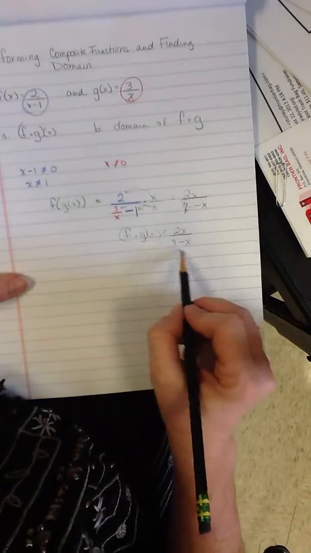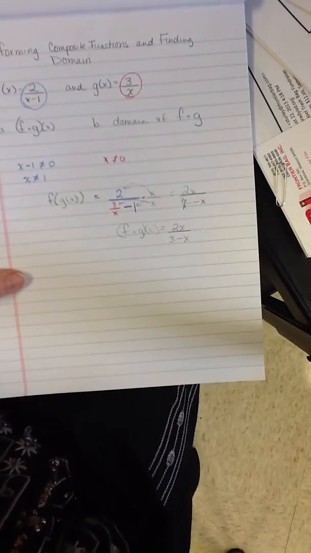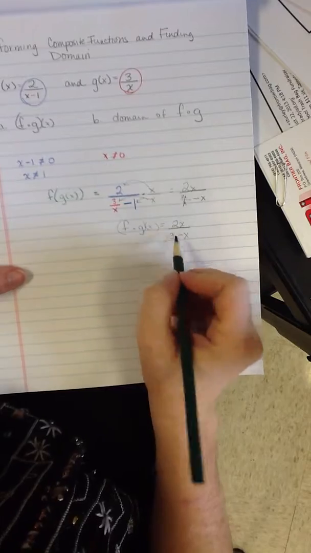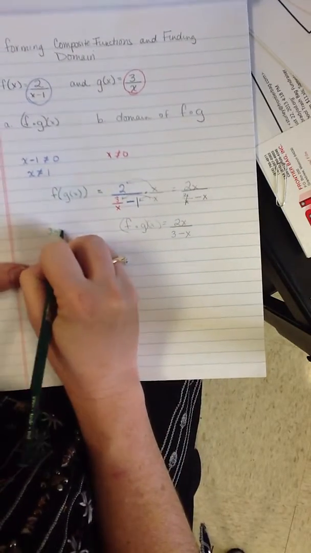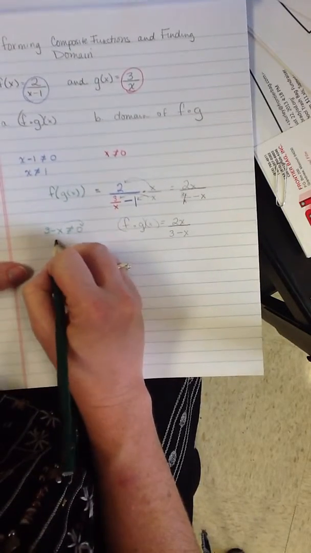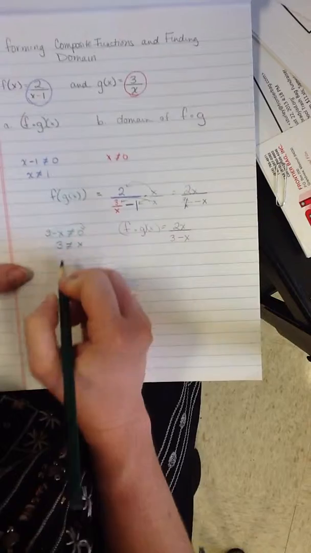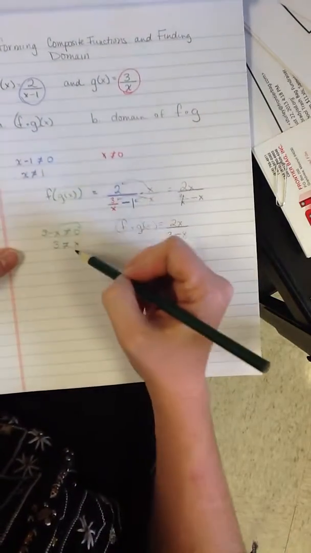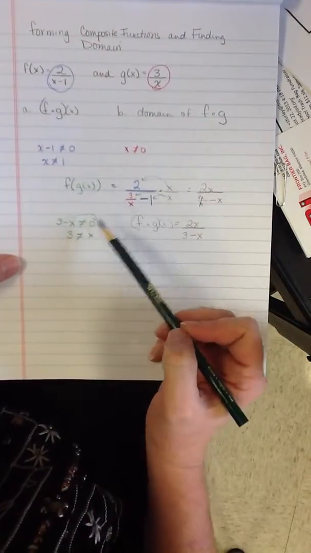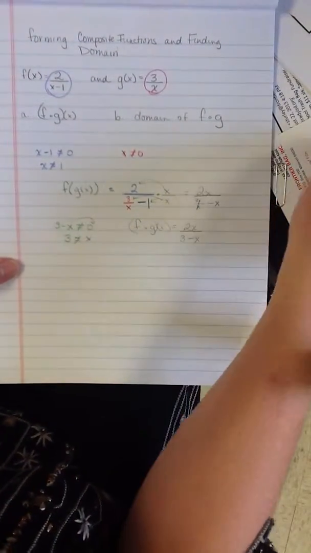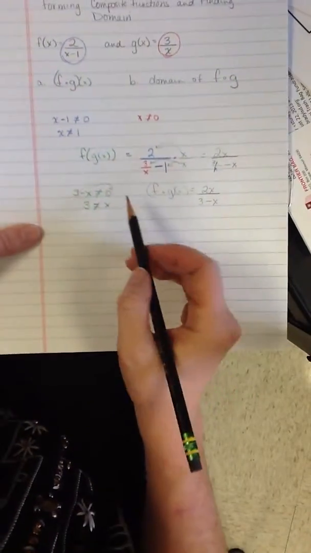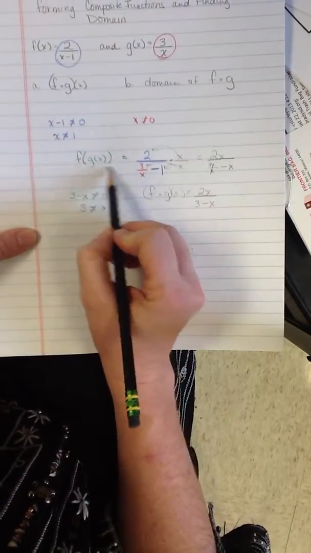And now I need to find the domain restriction here because when I made my composite function, it also happened to be a fraction. So I've got to find a domain restriction there. So I set the bottom not equal to 0. This time I'll move the x to the other side, and I end up with x cannot be 3. So I have 3 things that x can't be, but I need to check each one of them because it's possible that because I'm making a composition of the functions, one of these might actually work. So I'm going to do exactly what we've done here and plug it in.